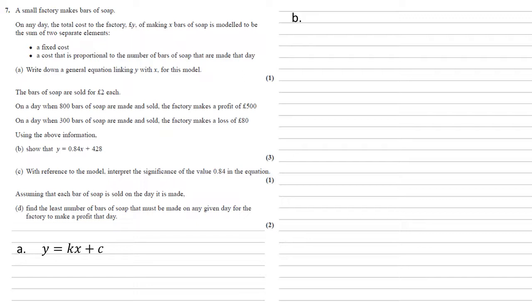So we're working with total cost, total amount taken in, and profit here. So we know that profit would be the amount of money taken in minus the total cost to the factory. Rearranging that and using our numbers, we can see that when X is 800, so the number of bars of soap sold is 800, we can say that the total cost to the factory in Y must be the amount taken in, so £2 times by 800 bars, minus the profit of 500. So the total cost to the factory must be 1,100.